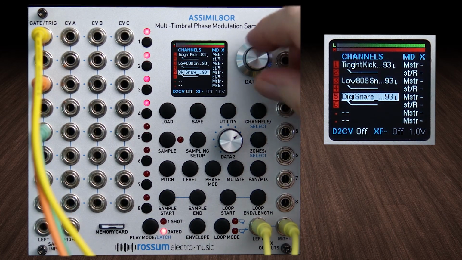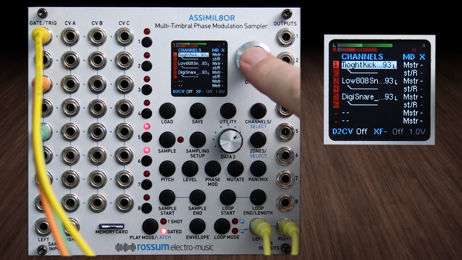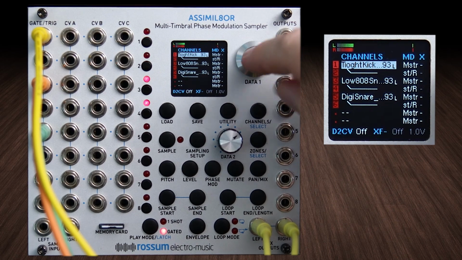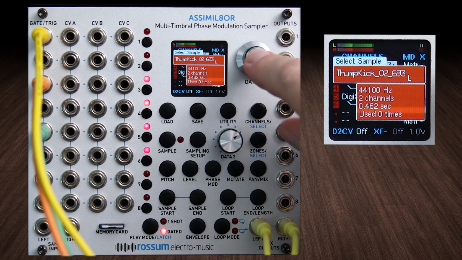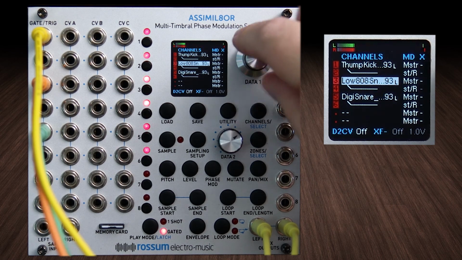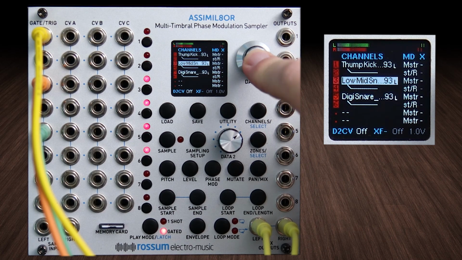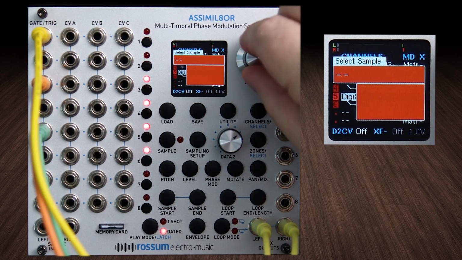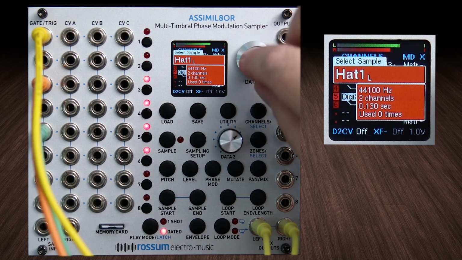One nice thing about Assimil8or is that while it's going, you can change samples. So let's check out that other kick, which we were playing with. As it's playing, I'm just going to click the encoder, and you can browse through other samples. There was that thump kick. Let's change the snare too. Low mid snare. We'll change this little percussion sound too. There's my vocal sample from earlier. There's a nice little hat.